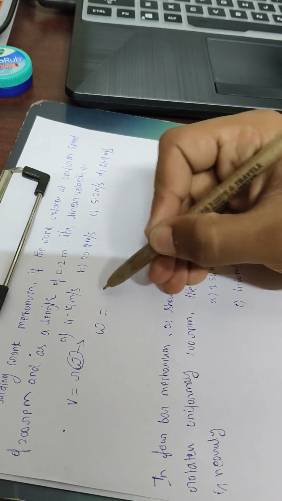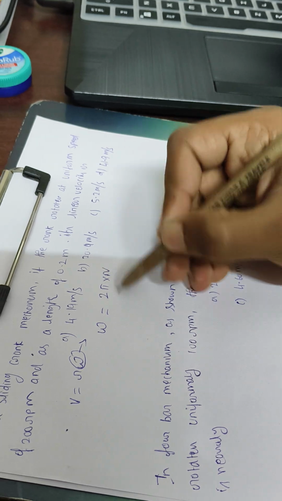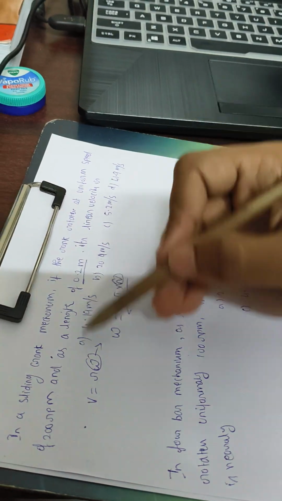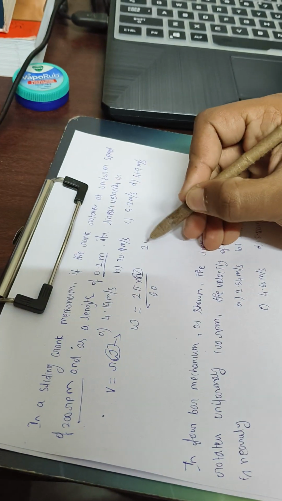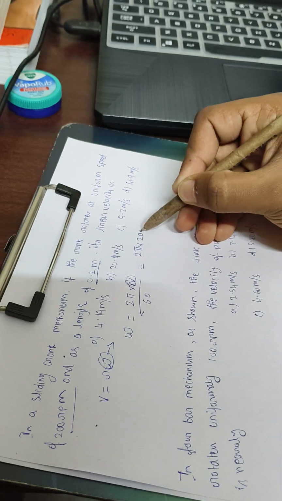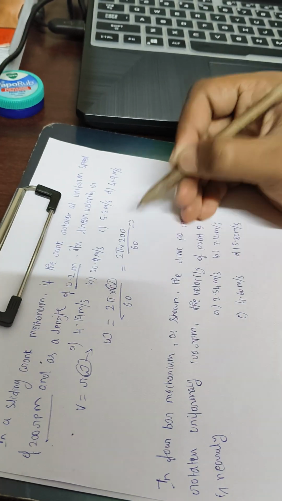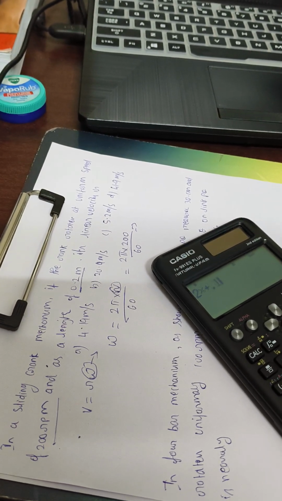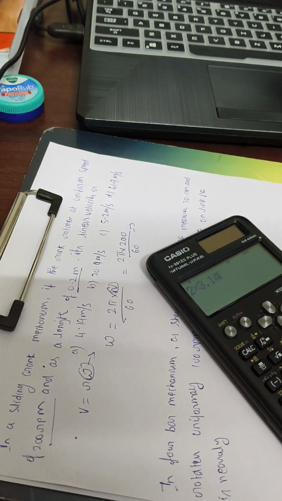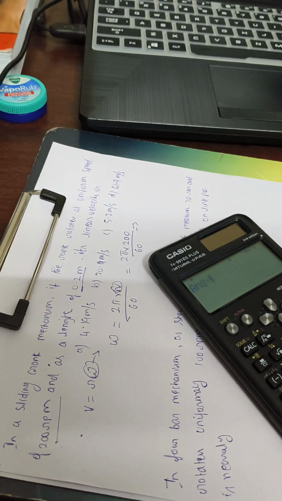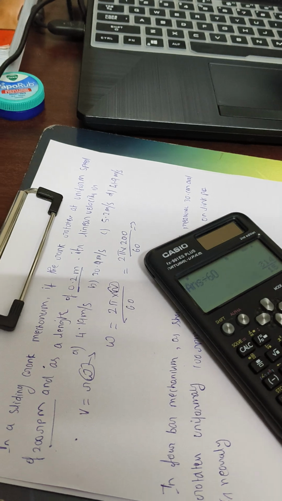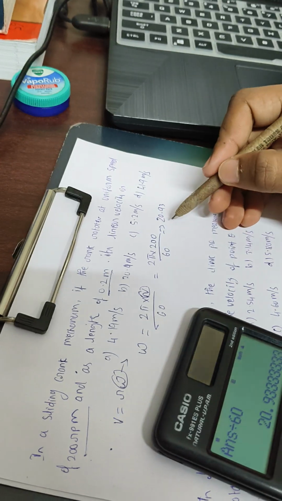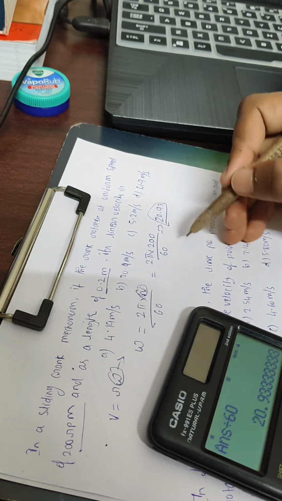Angular velocity equal to 2 pi into n by 60, where n is the rpm, which was given as 200. So 2 pi into 200 by 60. By calculating this, 2 into 3.14 into 200 divided by 60, we get 20.93. 20.93 was the angular velocity.